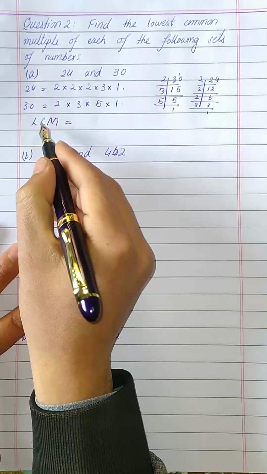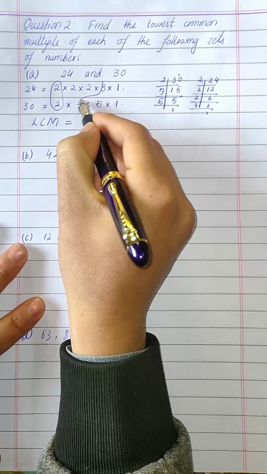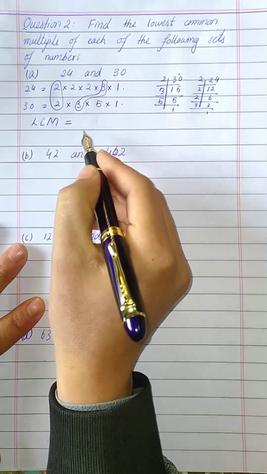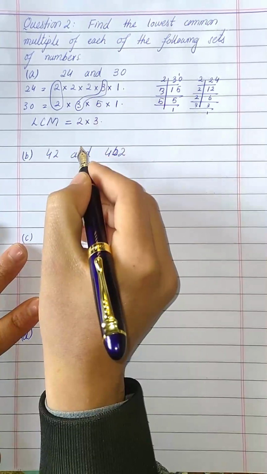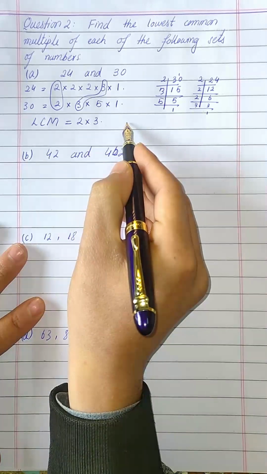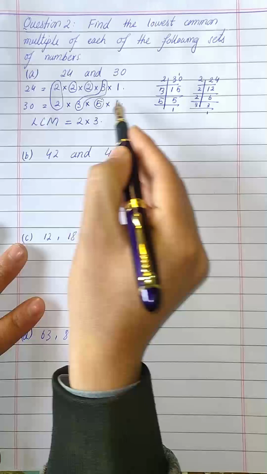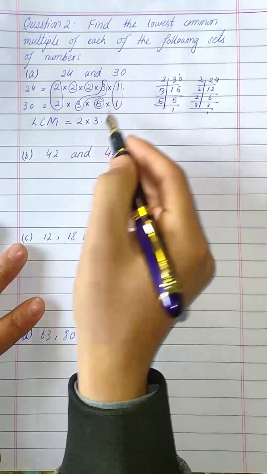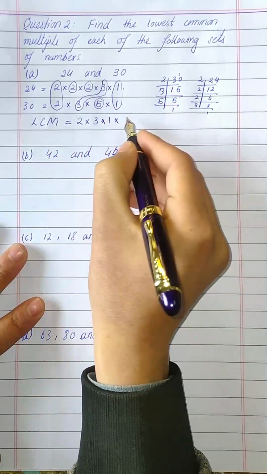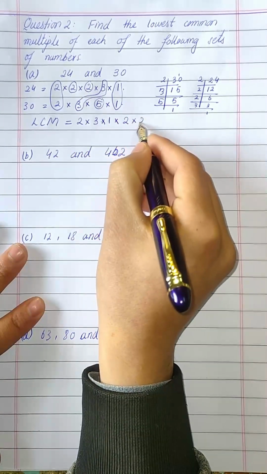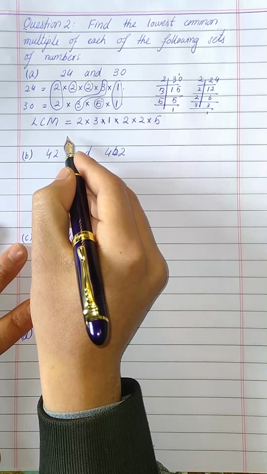First of all we have to find the common factors, which are 2 and 3. For LCM, first we multiply the common factors, 2 and 3, and then we multiply all the non-common factors. The non-common factors left here are 2, 2 and 5, and 1 is also a common factor. We can write it here, and then times the non-common factors, 2, 2 and 5. So we simply multiply all these values.